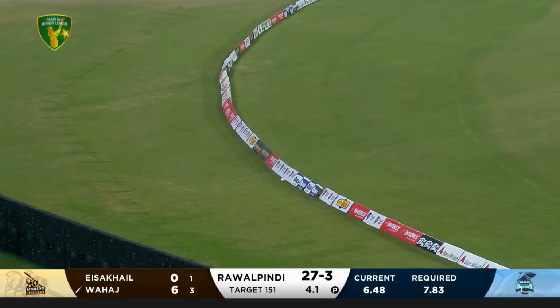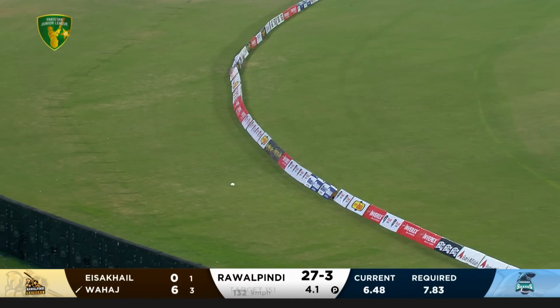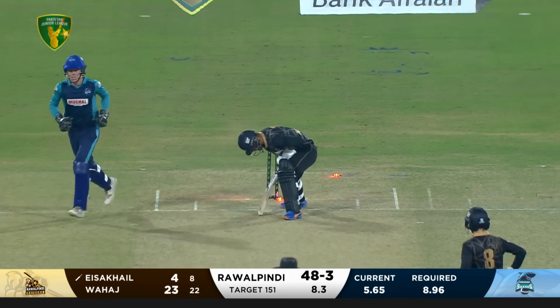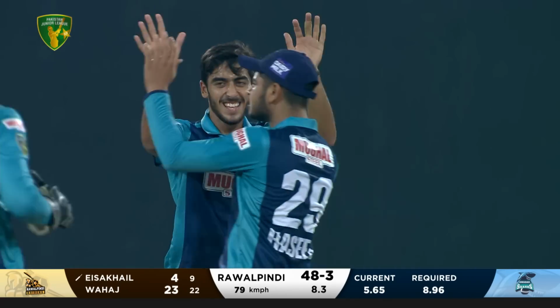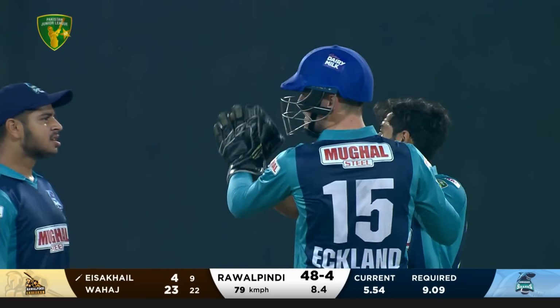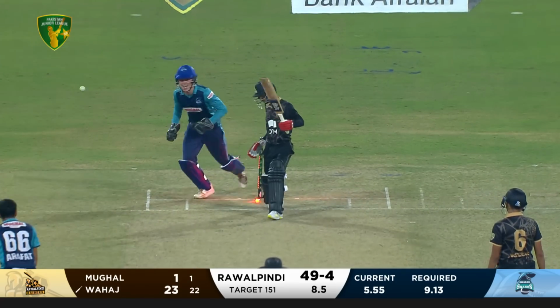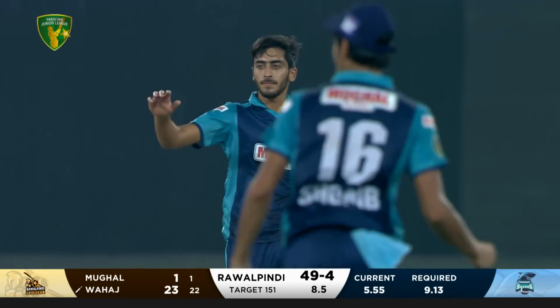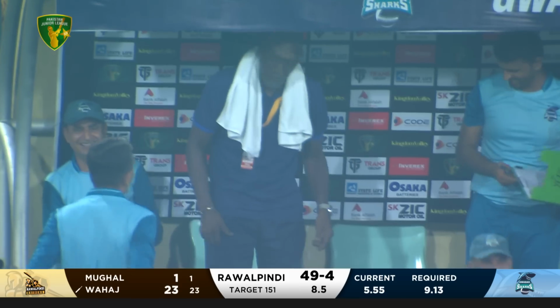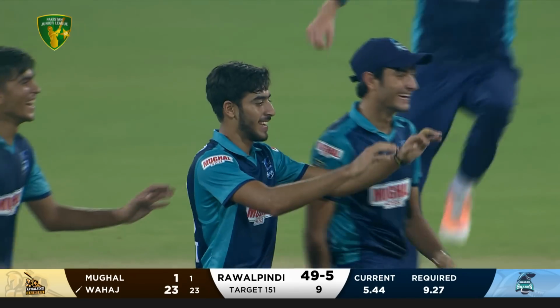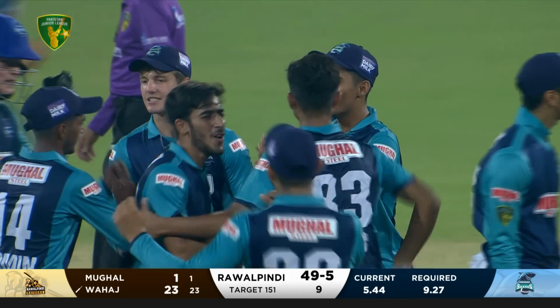Slapped through the offside. So this is a response from Wahaj. Oh, yes. You don't like that sound if you're a batter. He's gone right through his defenses. He's chopped it onto the stumps. That's the end of another wicket. Rawalpindi Raiders are completely in all sorts of problems. 2 wickets in the over.